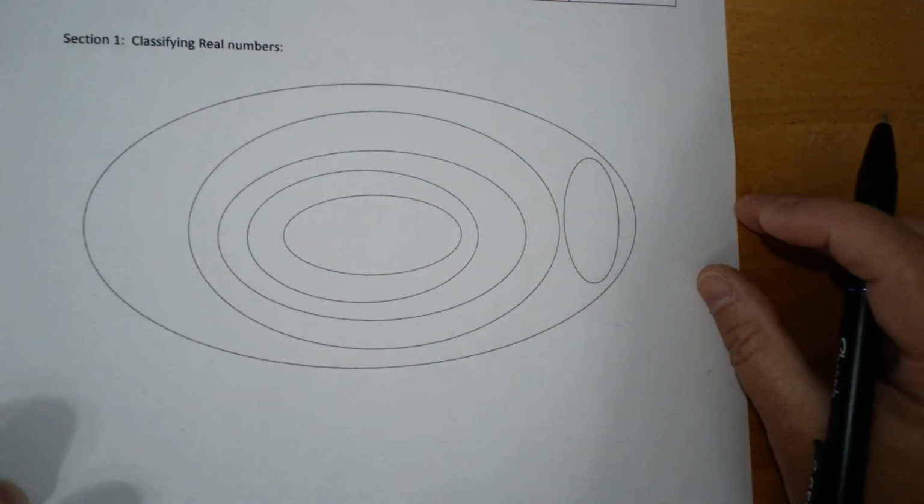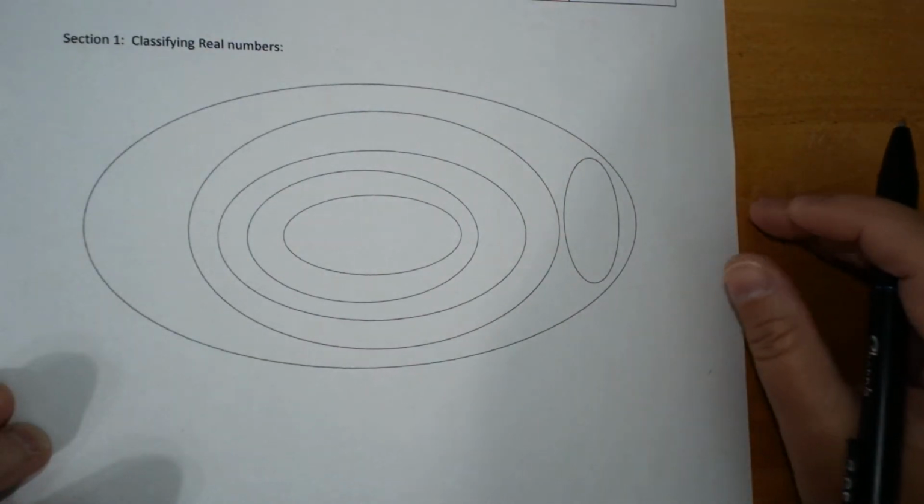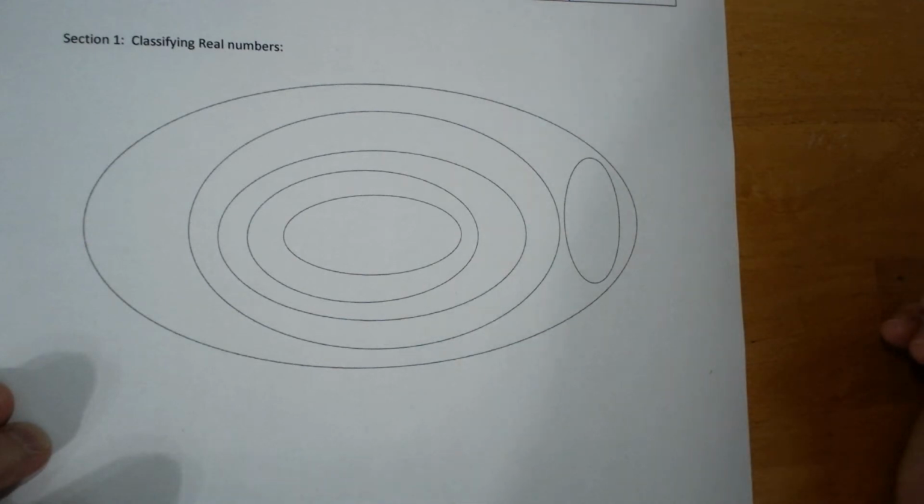So, Unit 1-1 is classifying real numbers and putting the numbers into a number system. You have been exposed to this since 6th grade. We're just going to expand on it and get real good at it. So we classify things all the time.